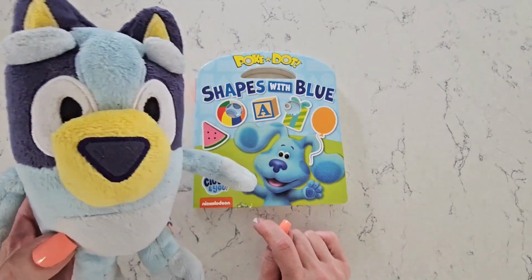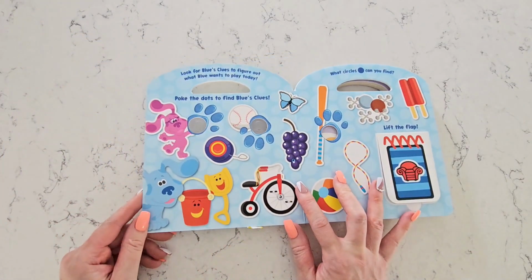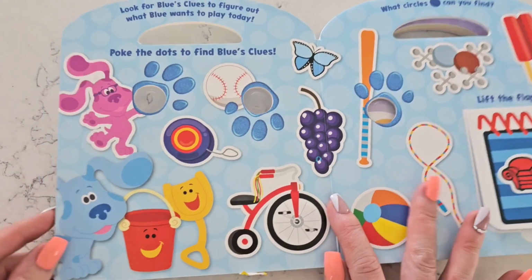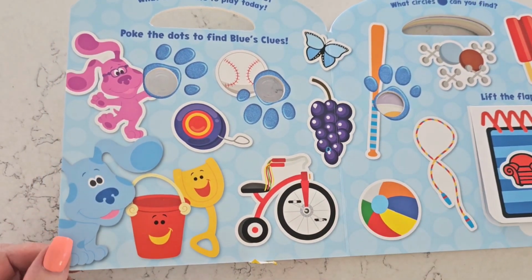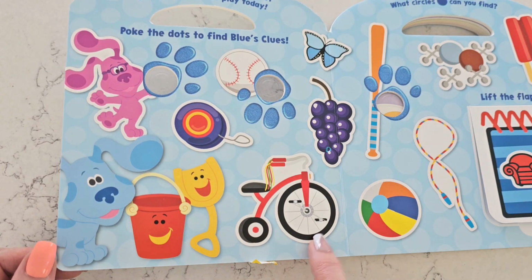Okay, let's do it. Let's get our book open and see what's on the first page. We are going to also look for Blue's Clues to see what Blue wants to learn today. Let's have a closer look. Now on this page, we're also going to be looking for items that are circles. Circles are round objects. Okay, so let's have a look on this page and see where we see circles.